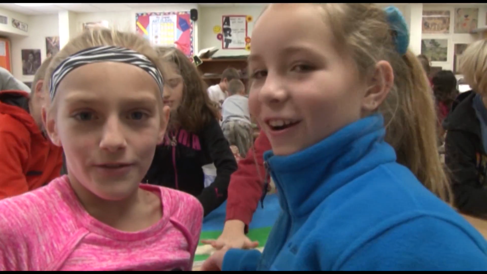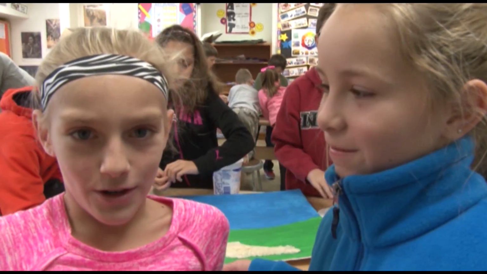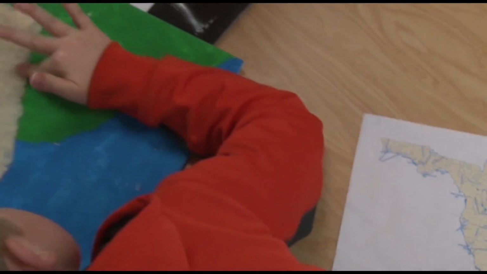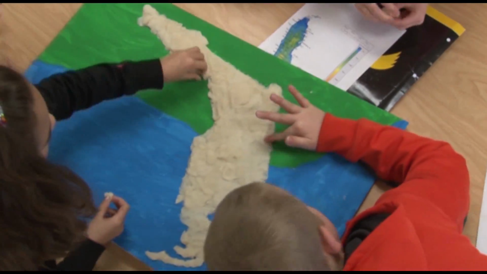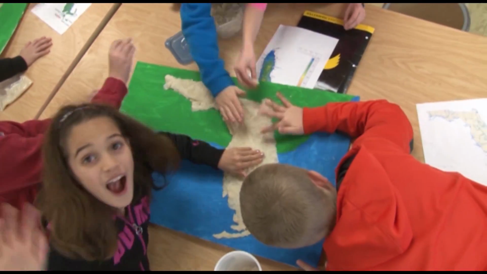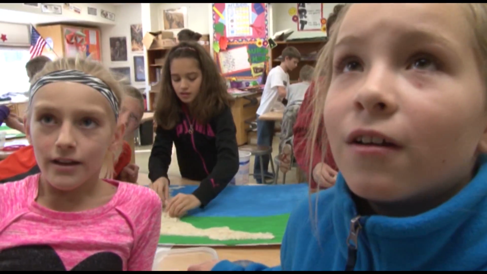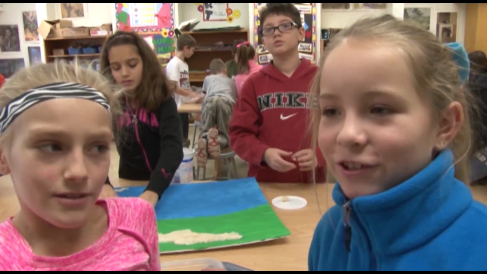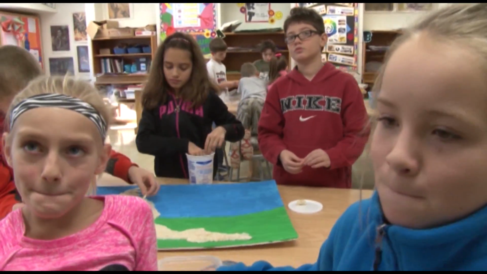We're working on Florida, and we're making the Play-Doh. We're making our clay molding and outlining it with what we drew yesterday. What's the trickiest part about making Florida? Probably all the lakes and rivers. Would you like to live in Florida?